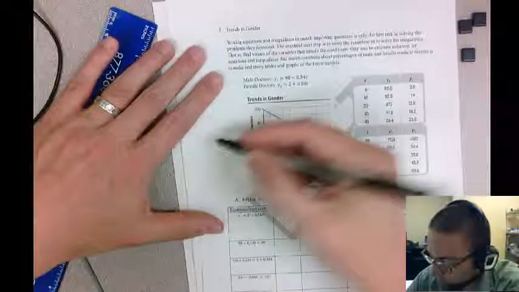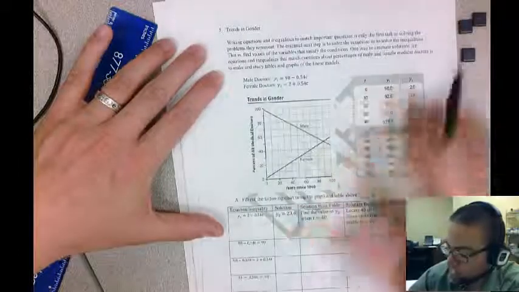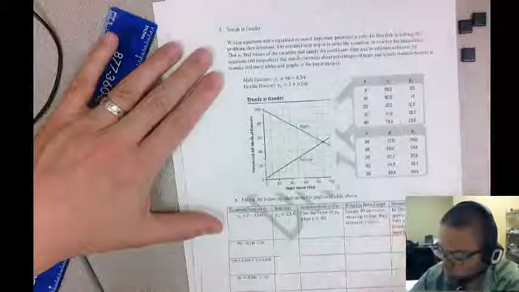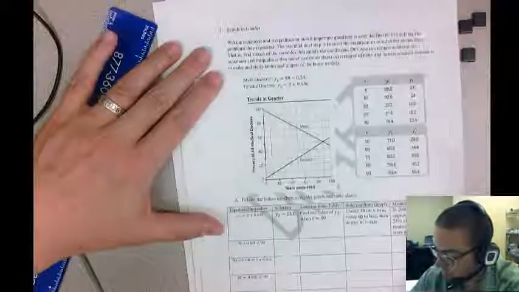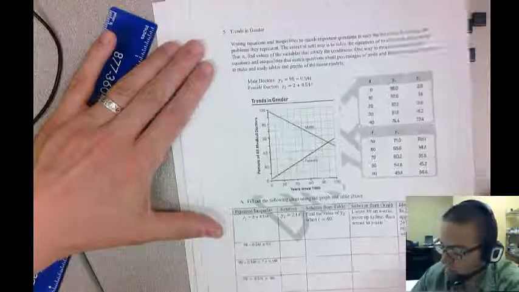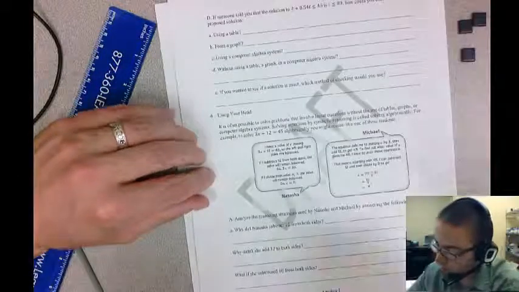In all of these, we have a relationship that can be represented as a graph. It can be represented in numerical values. It can be represented with words. So we're going to do each of those 4 things, represented in different ways. Then there are more questions to answer about this problem.